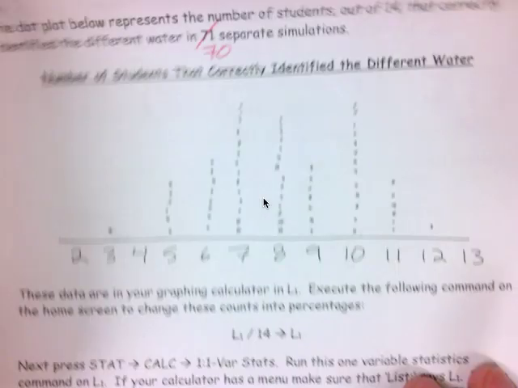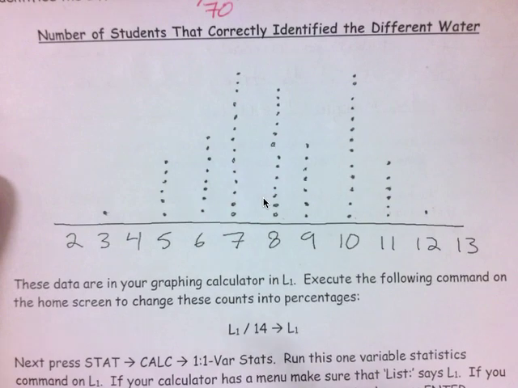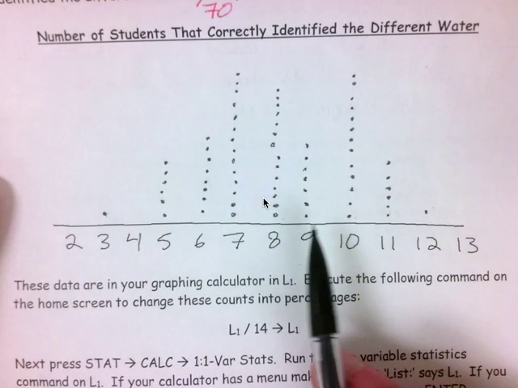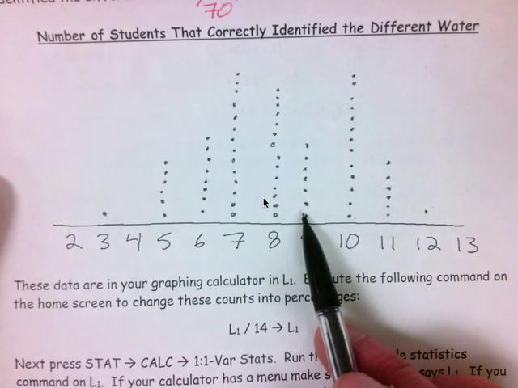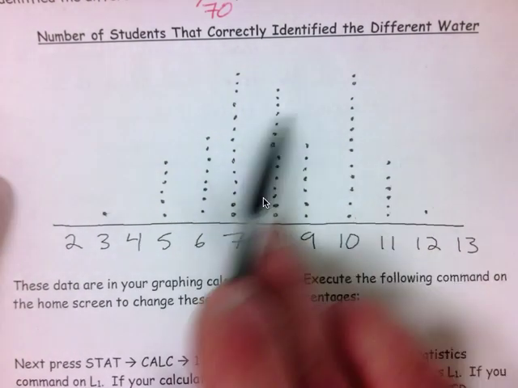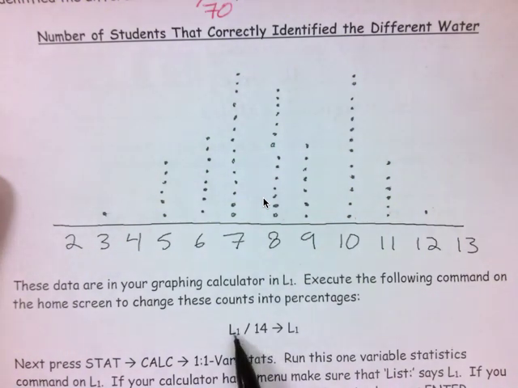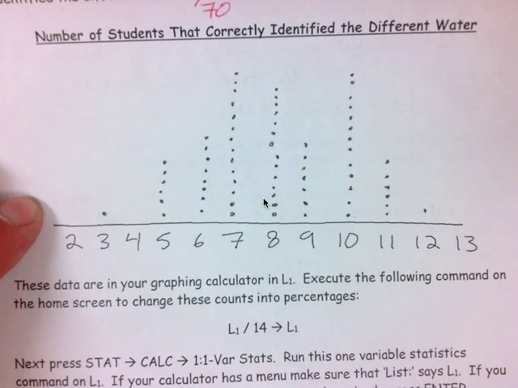So you had to do some calculator strategies in order to convert these data on your calculator, which are the success counts. We had to calculate the percentages that correspond to them. All of these values were in list 1. So we had to take every value in list 1 and divide it by 14 in order to turn it into a percentage, or a decimal value. And then we stored those values back into list 1. Then your job was to run the one variable statistics command on list 1 so that you could find the mean and the standard deviation.